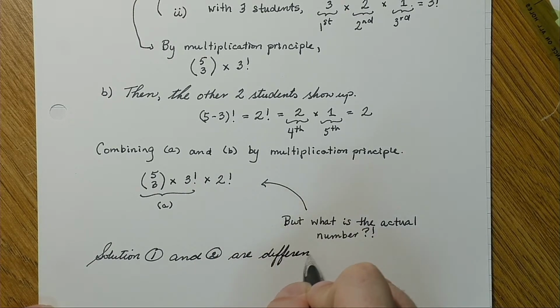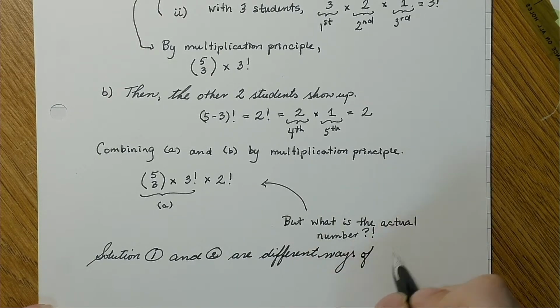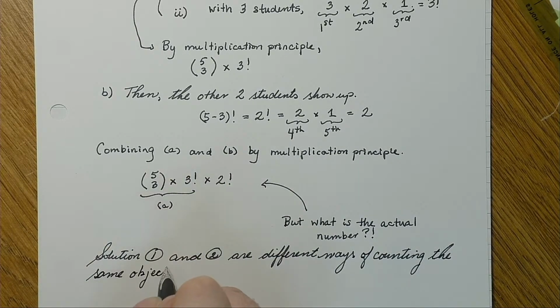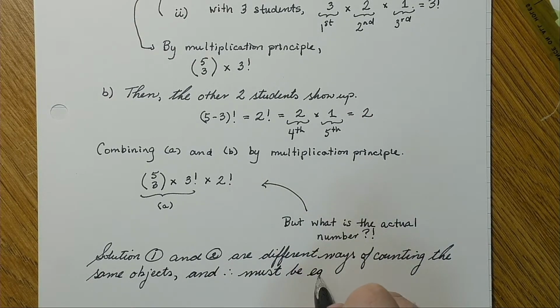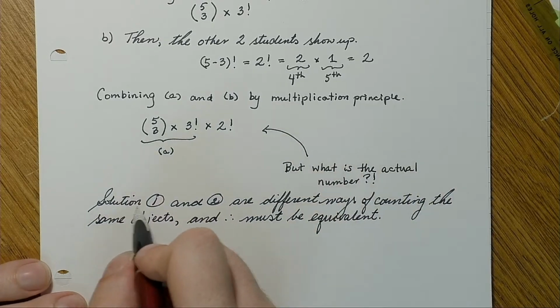So they're different ways of counting the same objects, and therefore must be equivalent. Okay, so that means solution 1 and solution 2.